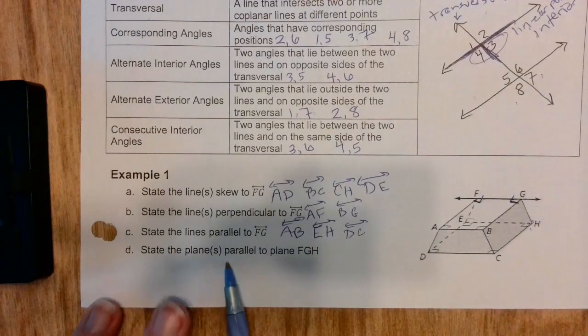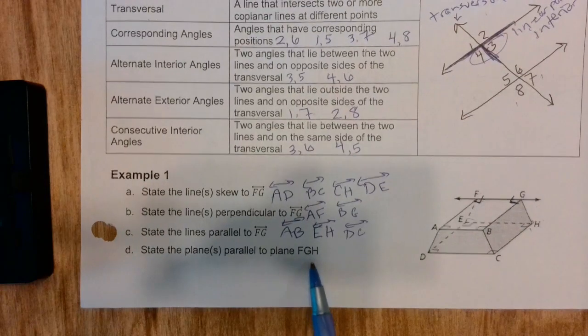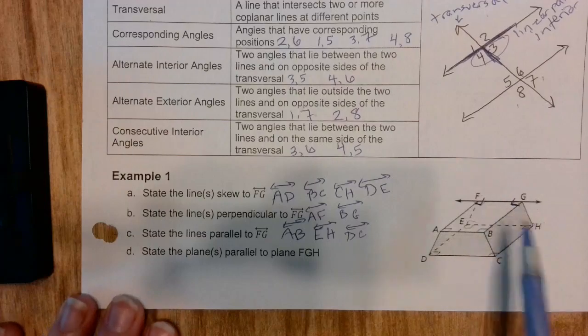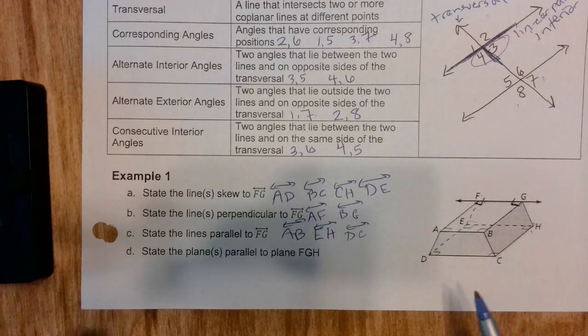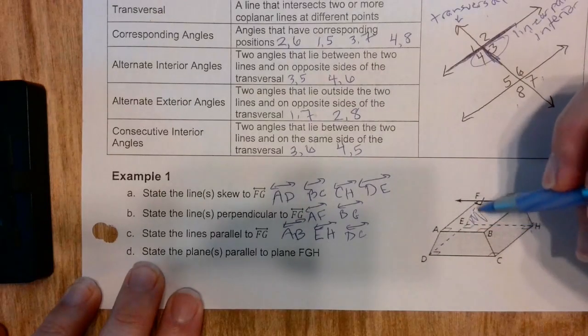Alright, last one. State the planes parallel to FGH. So what flat part of this picture is never ever going to cross? Where is plane FGH? FGH is the back. So which side of this box would never ever ever cross the back part of this picture?